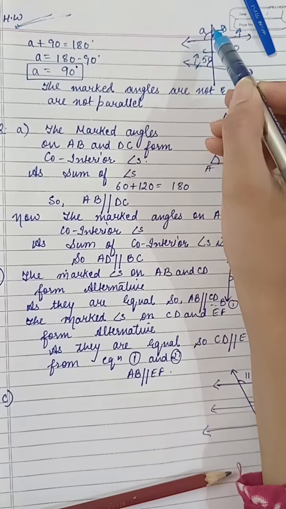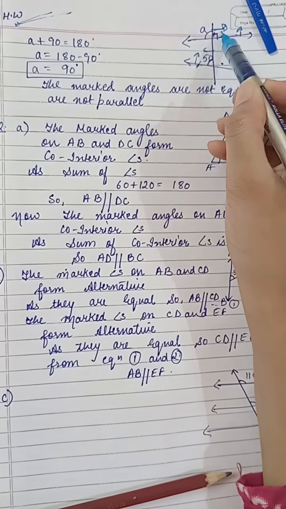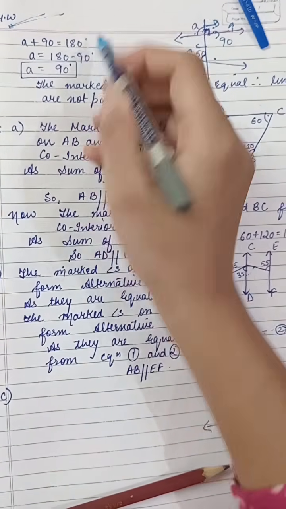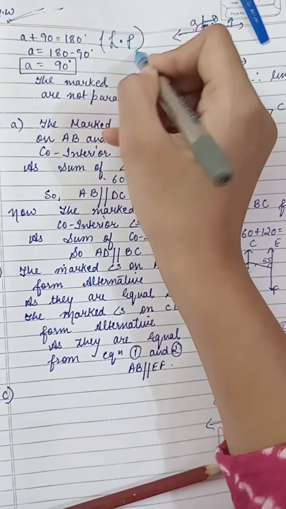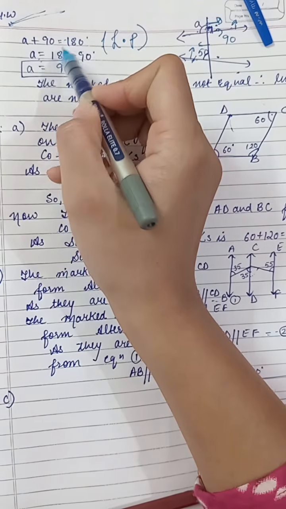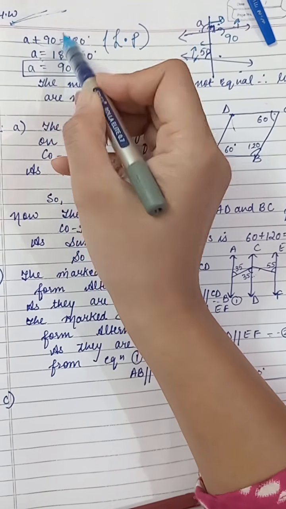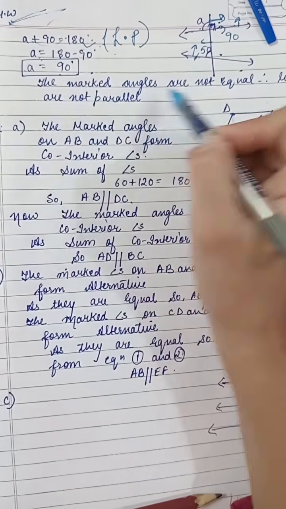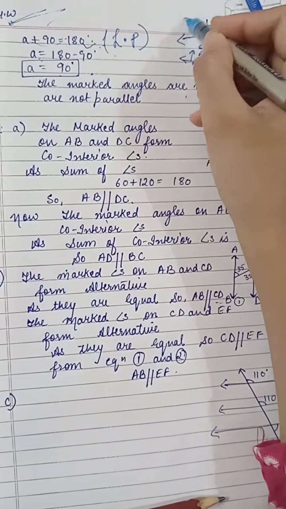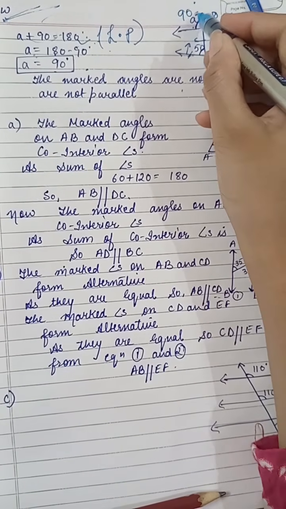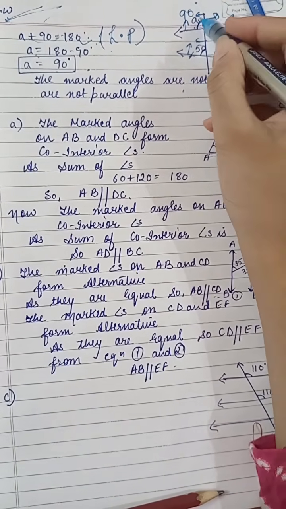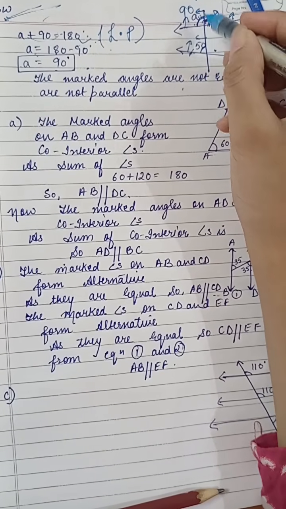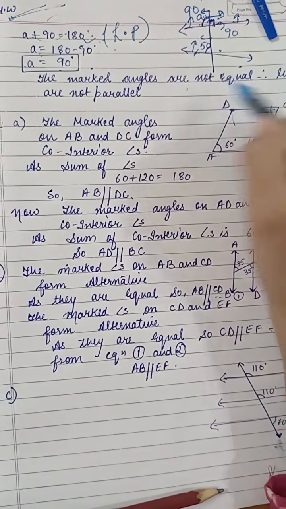Then we have to check the adjacent of this marked angle. I have taken the adjacent of 90 degrees. A plus 90 equals 180. Why? Again, linear pair. Then A stays as it is, 180 stays as it is, and the plus 90 becomes minus 90. Then A is equal to 90 degrees. The marked angle C is 90 degrees, which is on the left and above. Now A and 50 degrees form corresponding angles, but they are not the same. If corresponding angles are not the same, then the lines are not parallel.